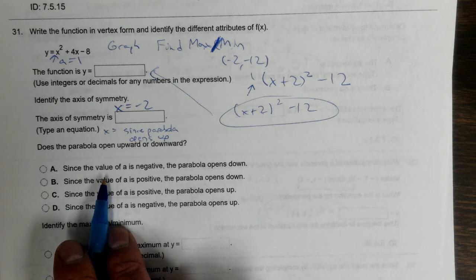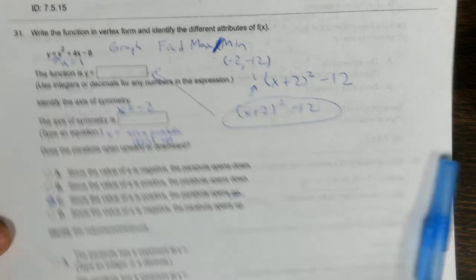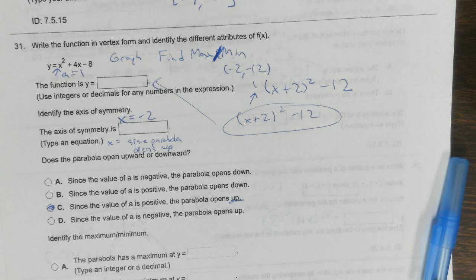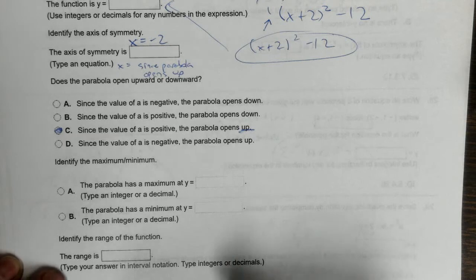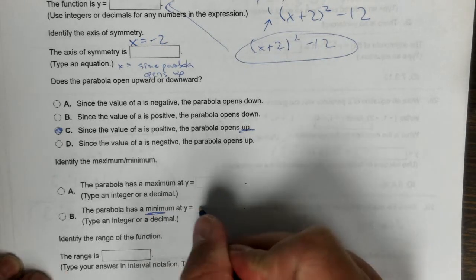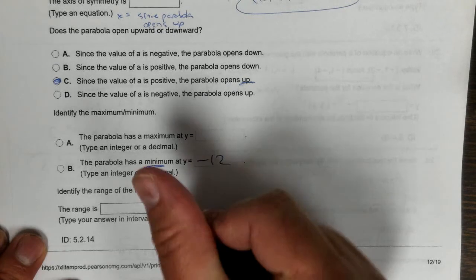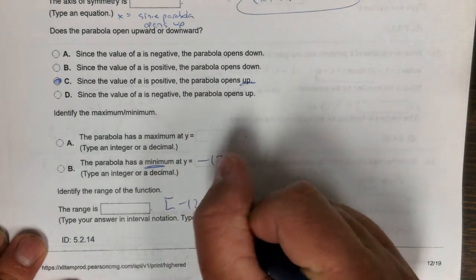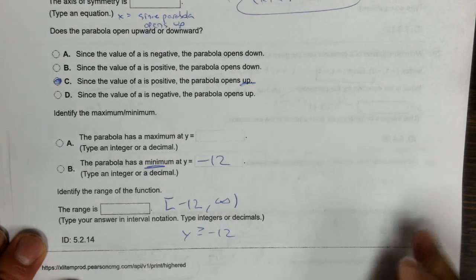Since a is positive, it opens up. And then it says identify the minimum or maximum, and it has a minimum at negative 12. And then your range would be from negative 12 to infinity, because it's like y greater than or equal to negative 12.